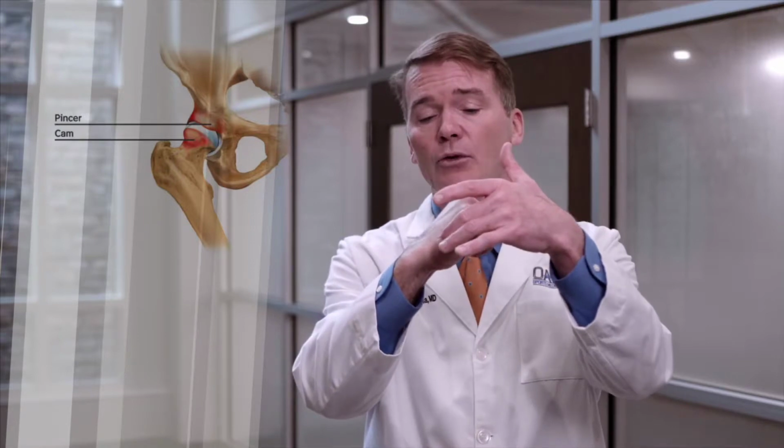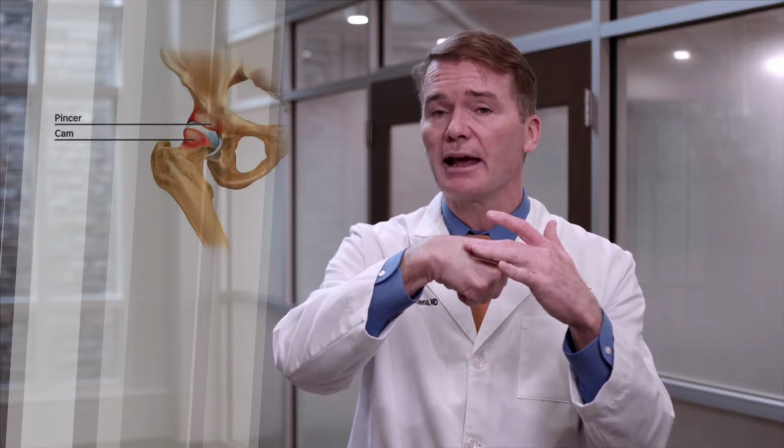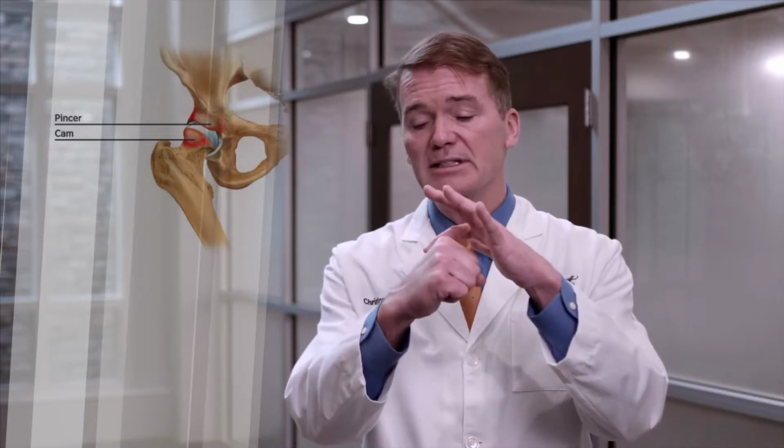FAI is the bony bumps, and there are two types of it. There's a cam and pincer bump. A cam bump is when you get the increased bone on the femoral side. So that increased bump, as you go through the range of motion, ends up pinching the labrum. Everyone hears about labral tears in the hip, but really we need to treat the underlying cause. If you just had a labral tear from being an athlete or an athletic event, that's one thing, but the majority of these are secondary to the bony spurs associated with FAI. So once again, the cam side is on the femoral side, and the pincer side is on the acetabular side.